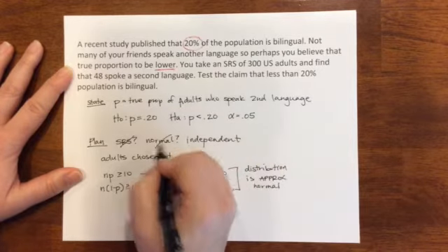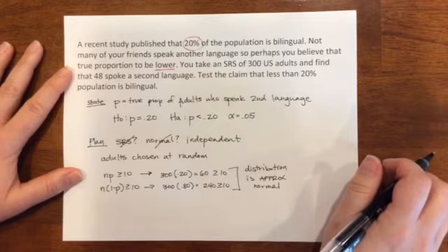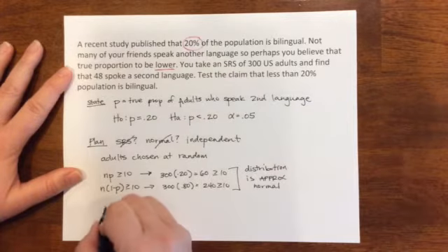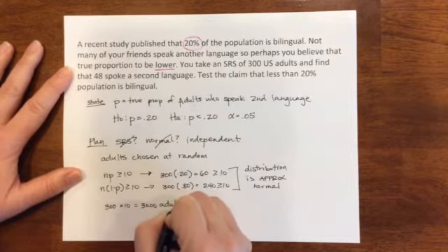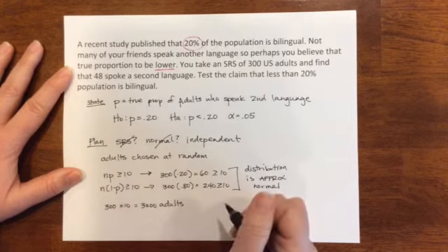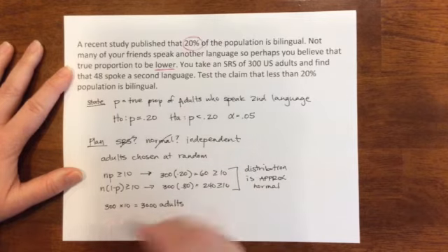All right, and now we want to make sure that we have enough people in the population that we can repeat this if we needed to. So the way we do that is 300 times 10 is 3,000 adults, which is definitely at least, this sample is at most 10% of the population.